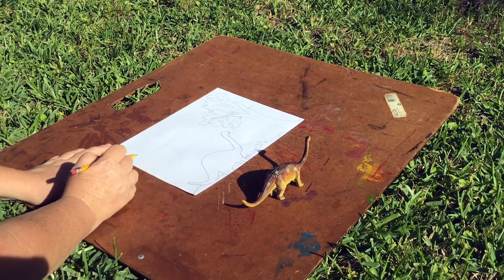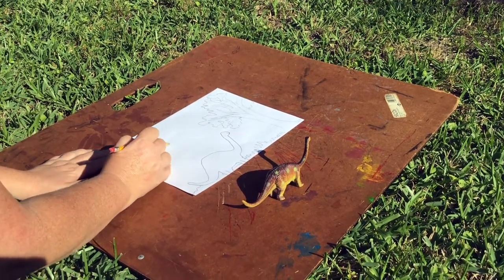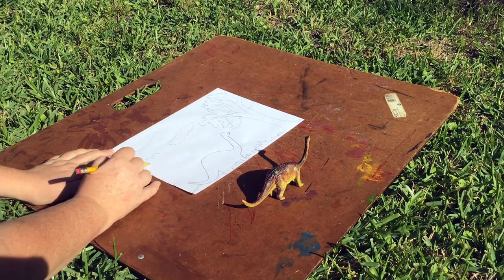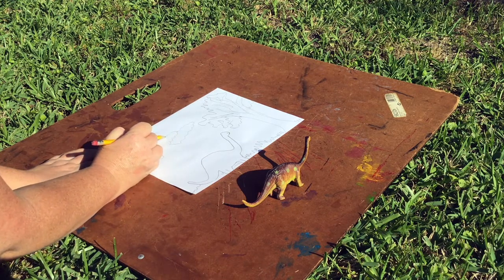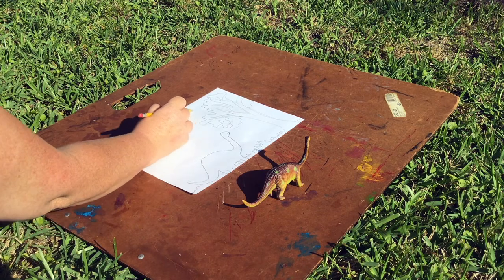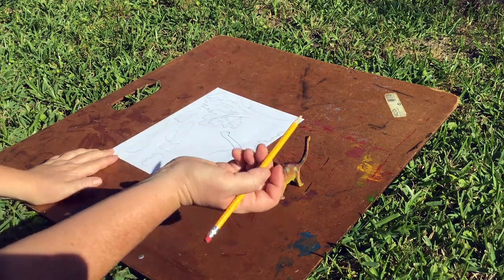And then I'm going to put some clouds in the sky. So my sky is going to be blue because I want it to be daytime. And I could even put the sun maybe behind the clouds. You can create whatever type of sky that you want.